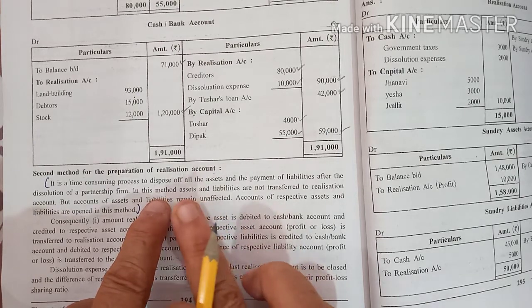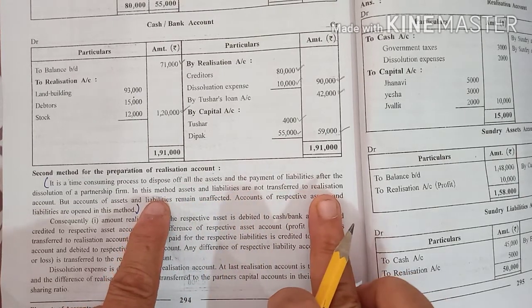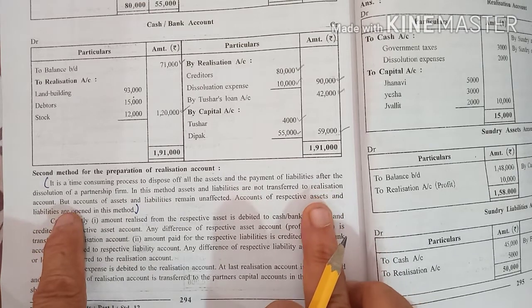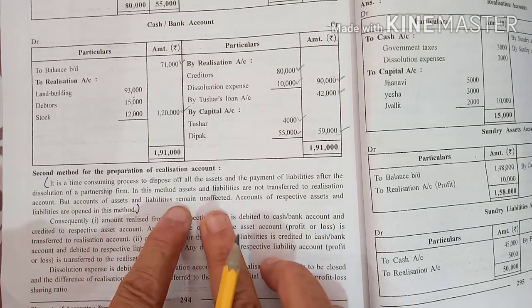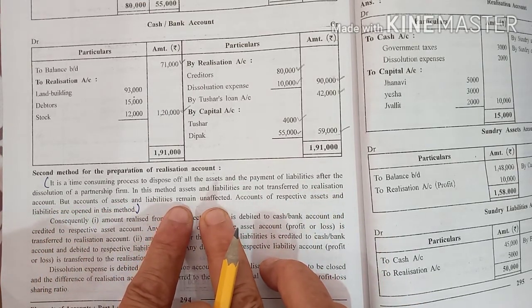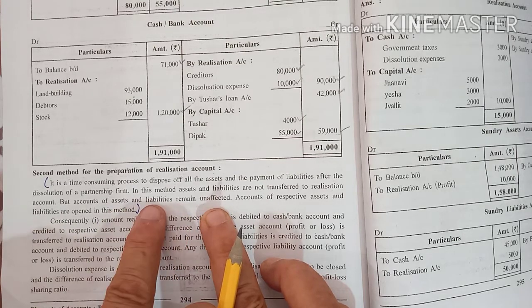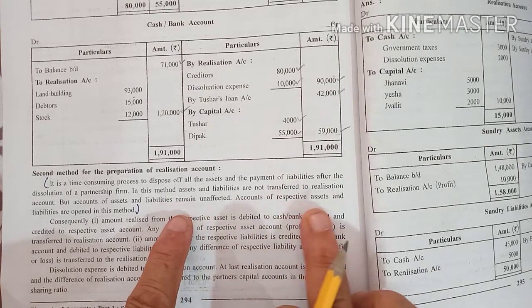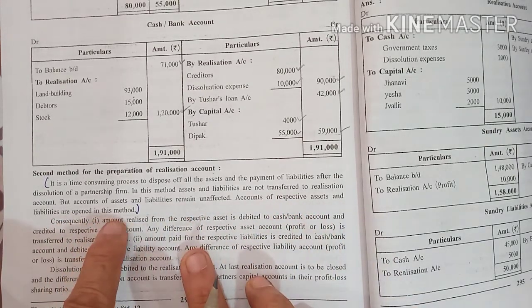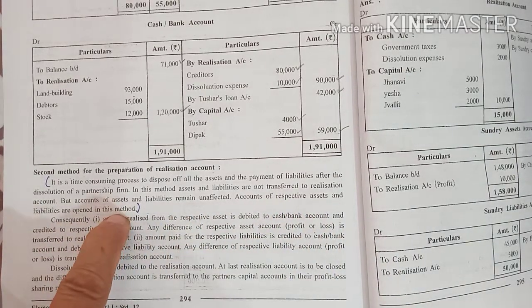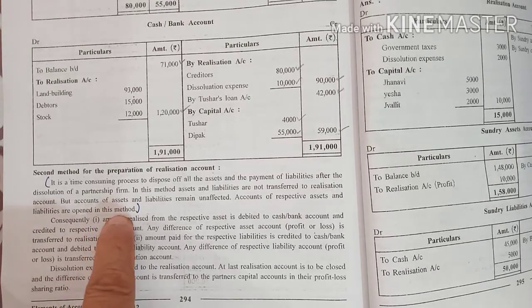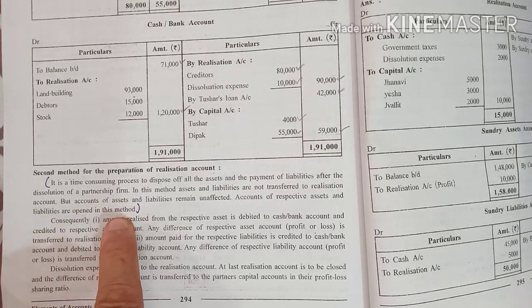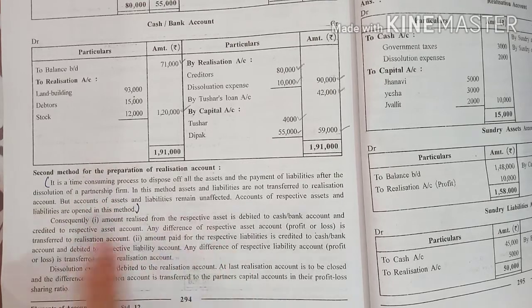So in the second method, we do not transfer assets and liabilities to the realization account, but the accounts of the assets and liabilities remain unaffected. Assets and liabilities accounts will be unaffected. Accounts of the respective assets and liabilities are open in this method. In this method, the particular assets and particular liabilities accounts will be open. Only this much you will come to know.